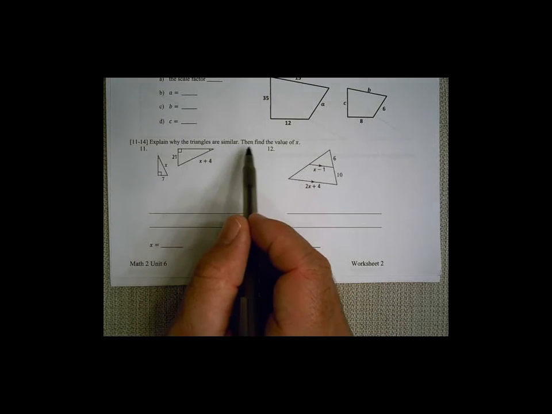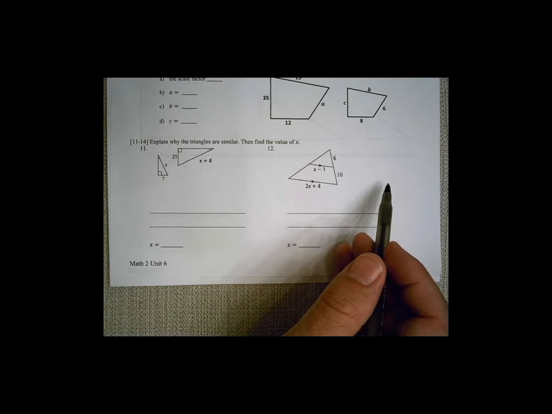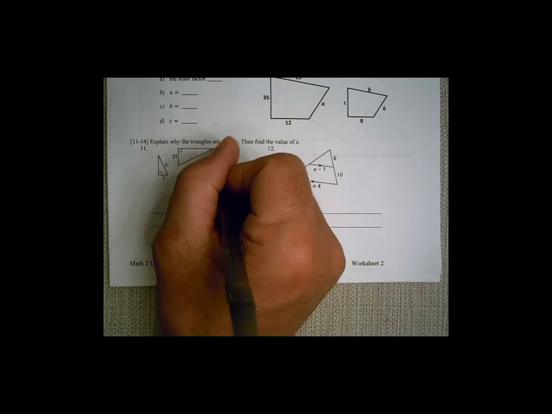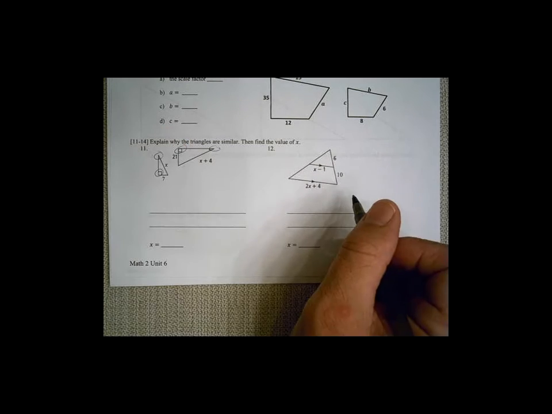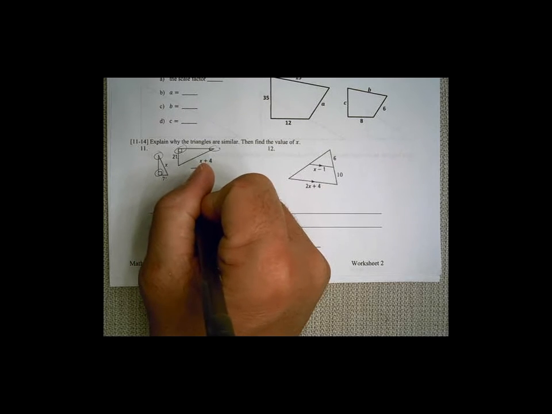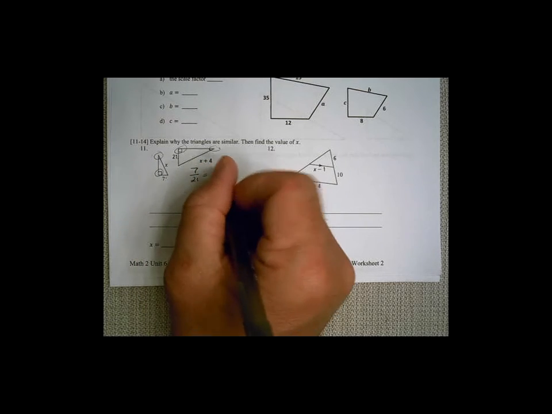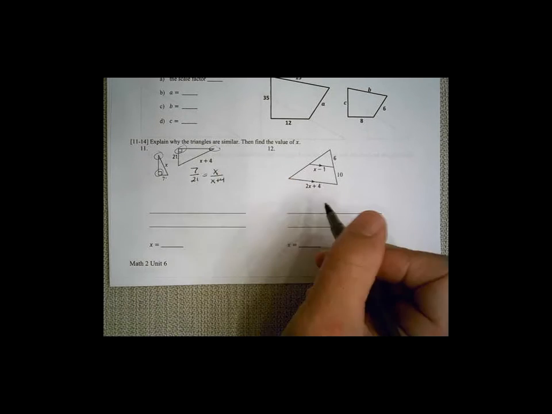Explain why the triangles are similar, then find the value of x. Okay, well, let's see, are they similar? Well, we have two angles congruent, so by angle angle, they are, which tells me that 7 over 21 should equal x over x plus 4.